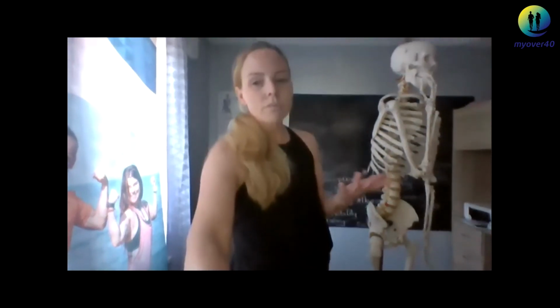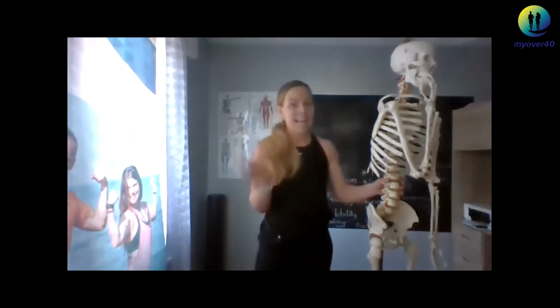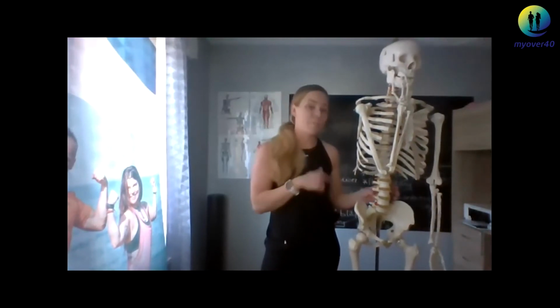So what can you do to reverse the process if you are further along? The first thing you'd do is restore the balance between stability and mobility. But you always have to practice patience because the damage didn't happen overnight. So it's most likely not going to be reversed overnight. It's a process, but there are steps for everybody out there.